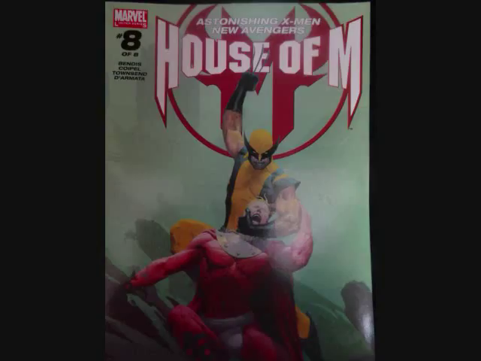Now, another good example of, say, a soft reboot is the House of M. You'll notice a lot of these soft reboots are Marvel related. Marvel doesn't really believe they need to do a hard reboot, so they do a lot more multiple soft reboots to keep their stories fresh, as opposed to DC always hard rebooting a lot of the time.